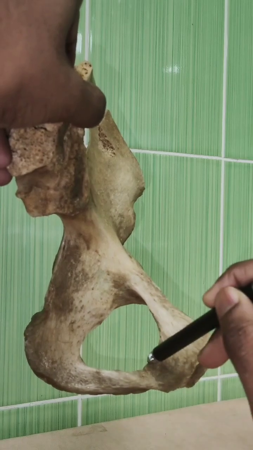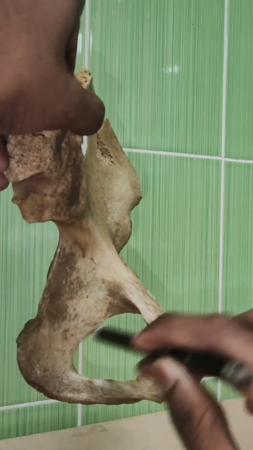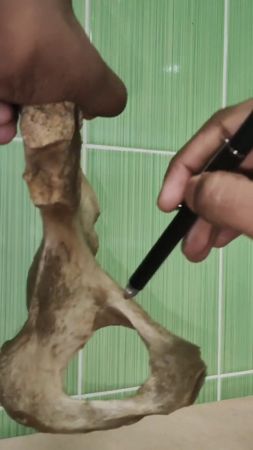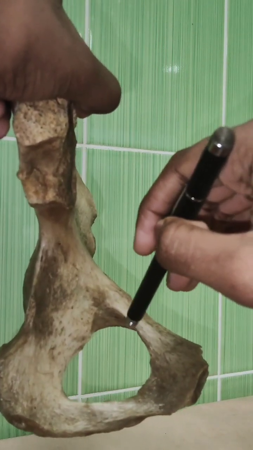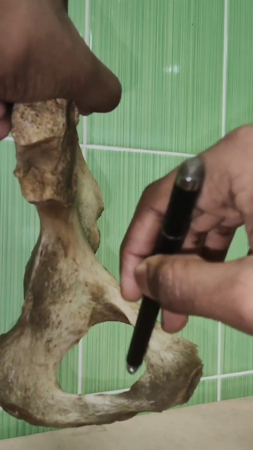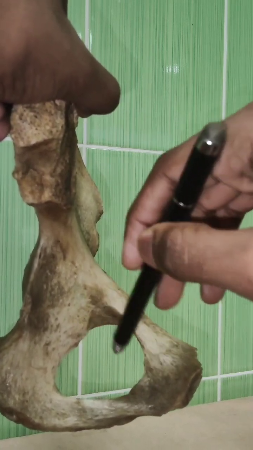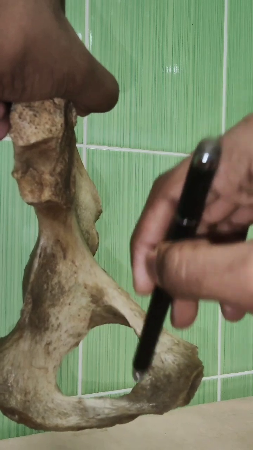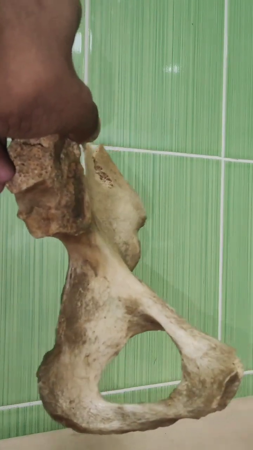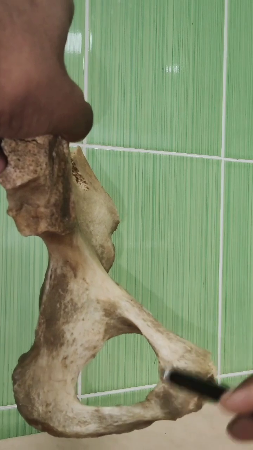Tuberculum obturatorium posterius, tuberculum obturatorium anterius, foramen obturatum, sulcus obturatorius, and here this is crista obturatoria. Foramen obturatum, tuberculum posterius anterius, crista obturatoria, sulcus obturatorius. This is done here. Let's do the four rami.